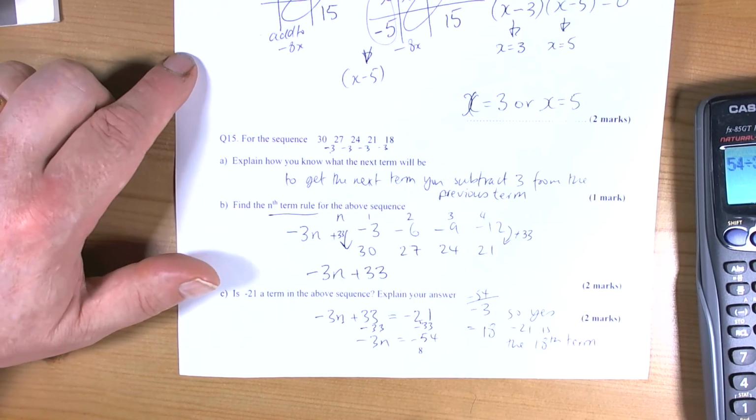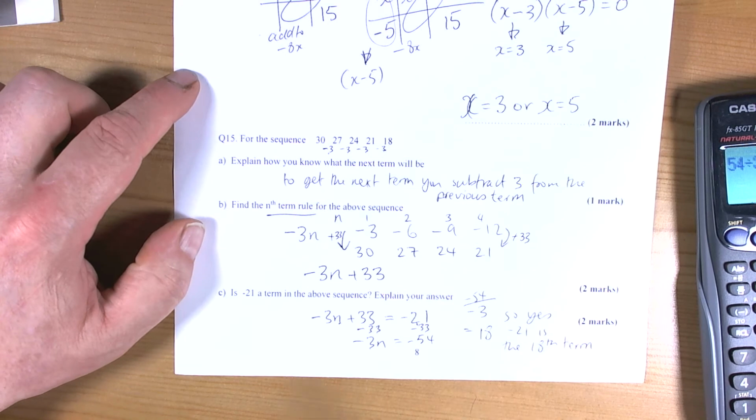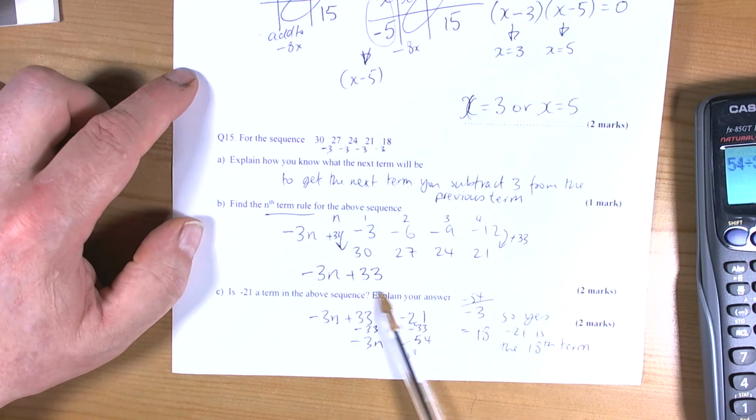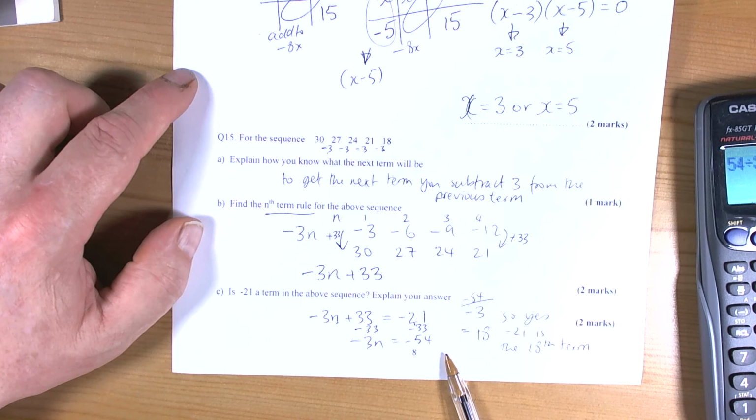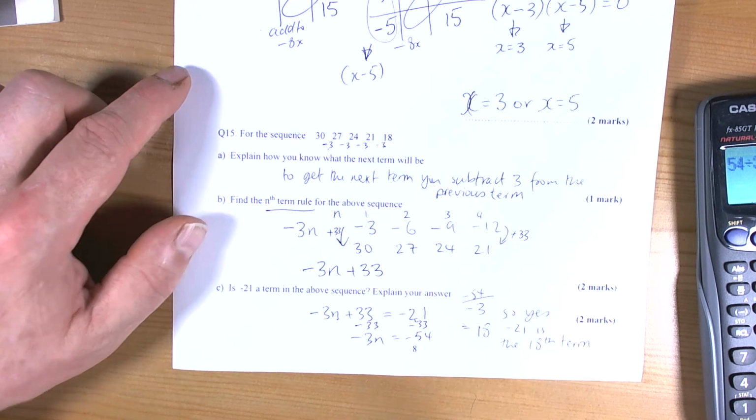Okay, so that's a run through of an arithmetic sequence and the way to get the nth term, and to think about whether a term is part of the sequence. We can use the nth term rule and check whether it gives us a whole number answer, and if n is a whole number, then it's telling us what term the value is in the sequence.